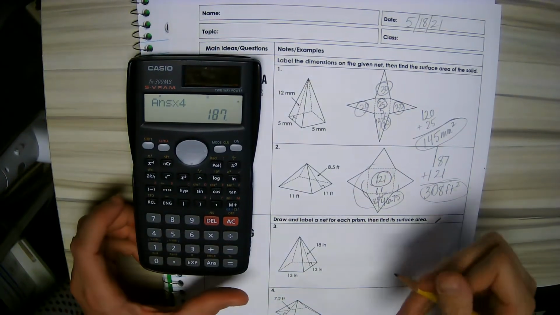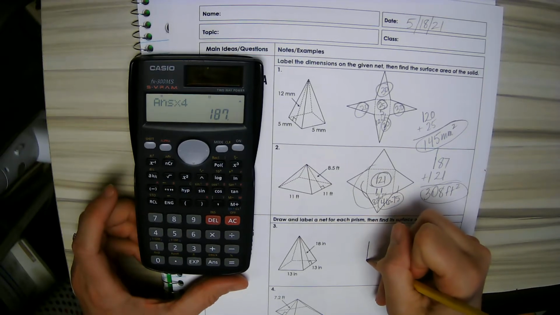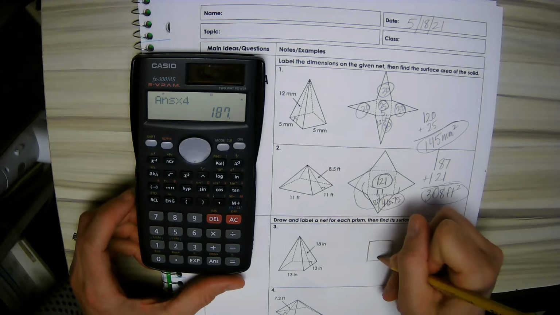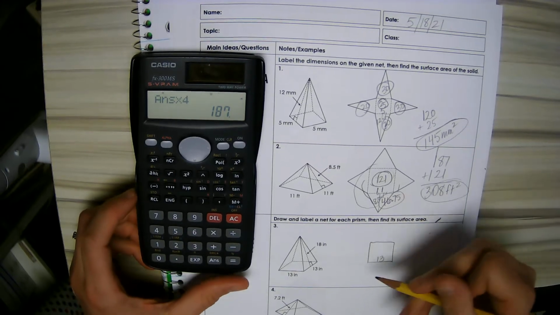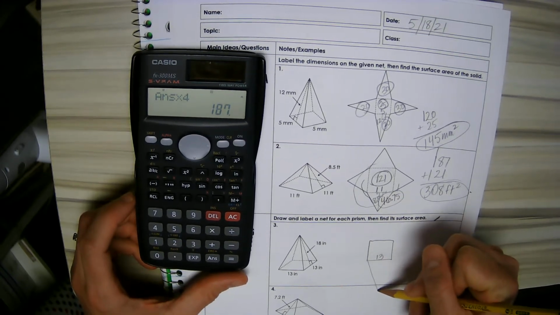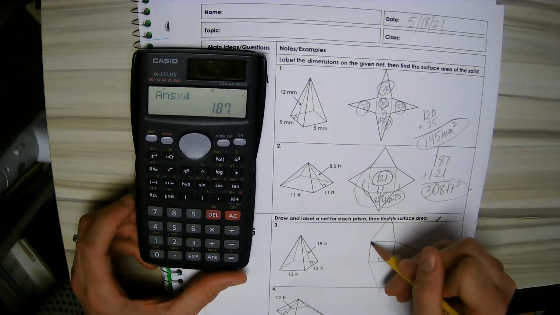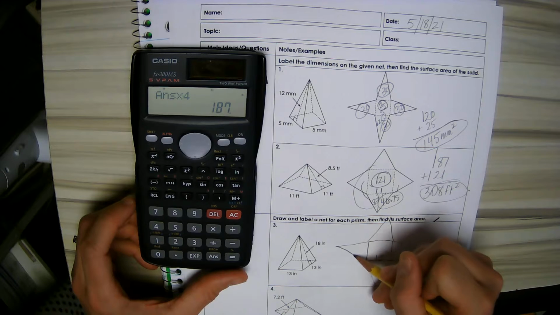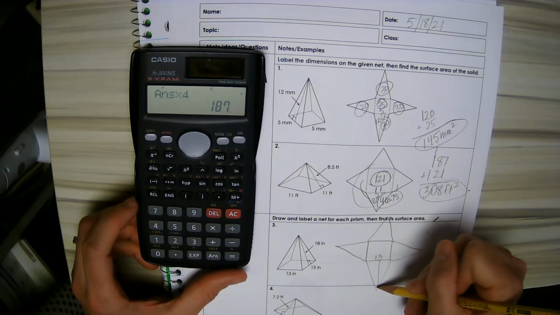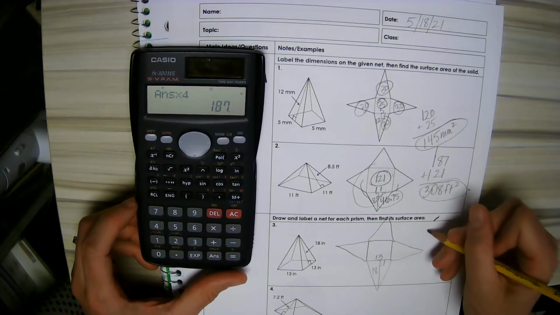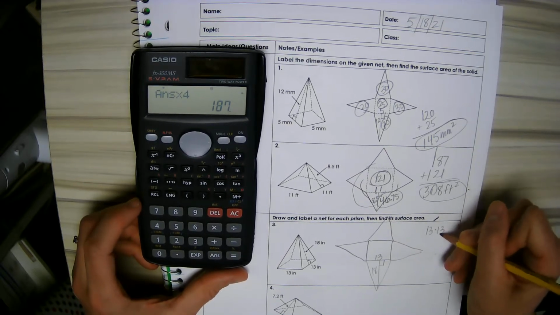So now if we're labeling these nets, these should be way easier. We should have started with these square pyramids, because yesterday was just no fun. So 13, and all of these triangles are congruent, which means they're the same. So each of their surface area is going to be the same too. So our height here is 18. So here we have 13 times 13.